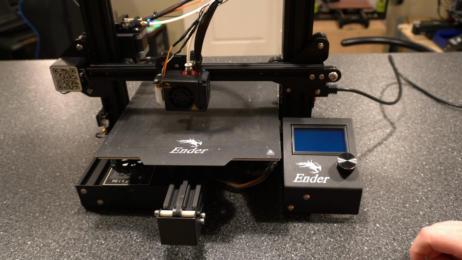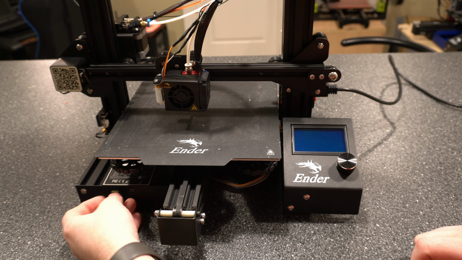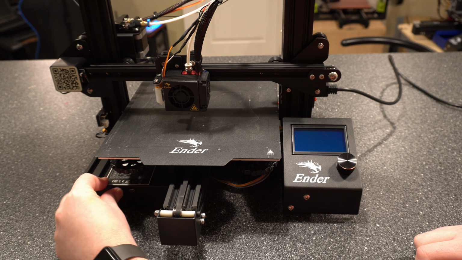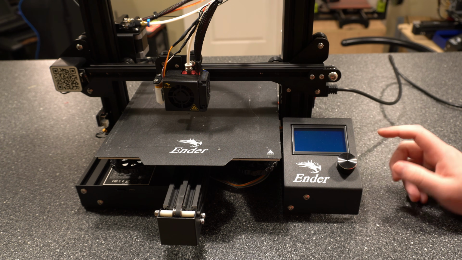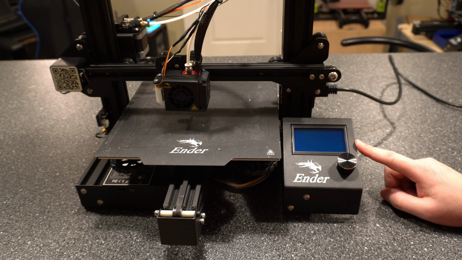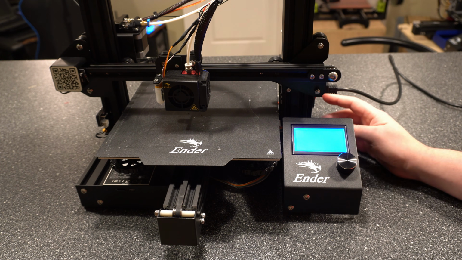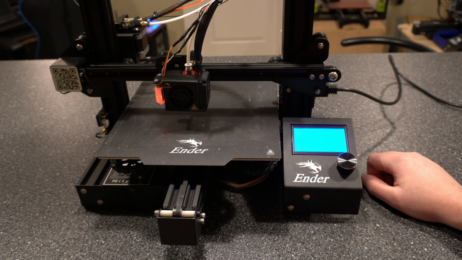Now that we got our firmware on the SD card, we'll go ahead and put it in the printer and turn it on. You're going to see the screen go blue here for a second while it pulls in the firmware. And then it's going to reboot with the new firmware on it.